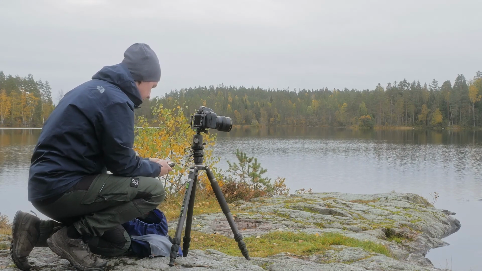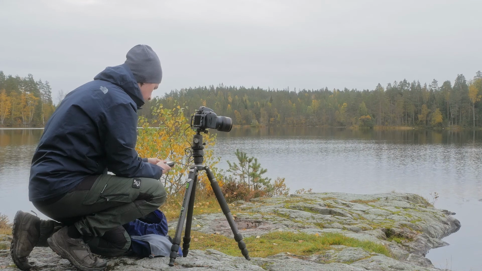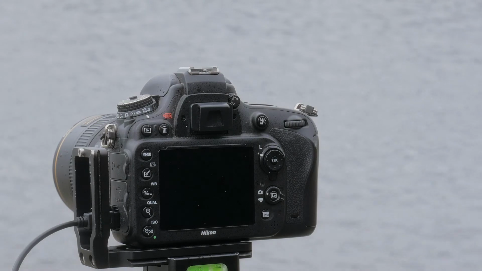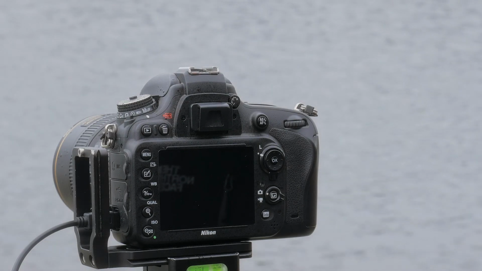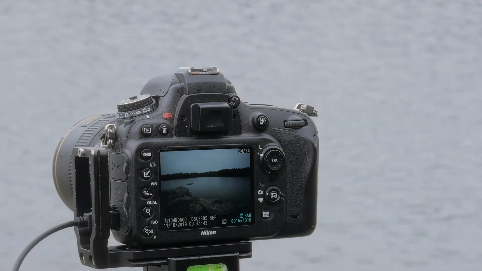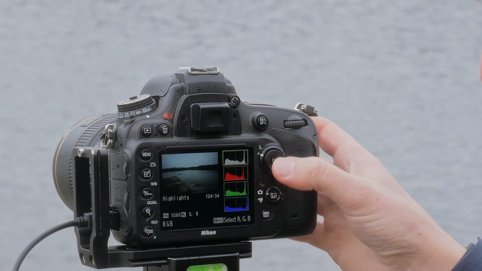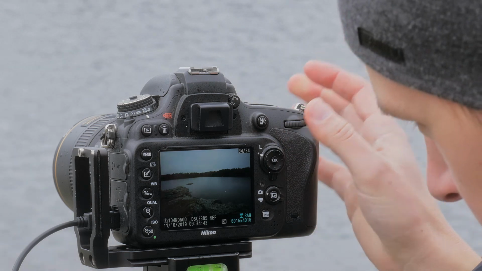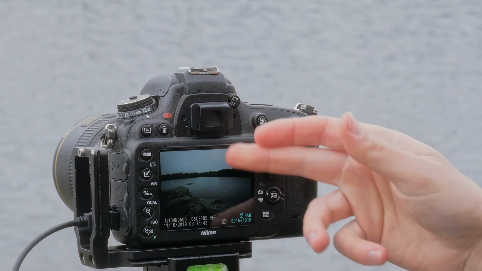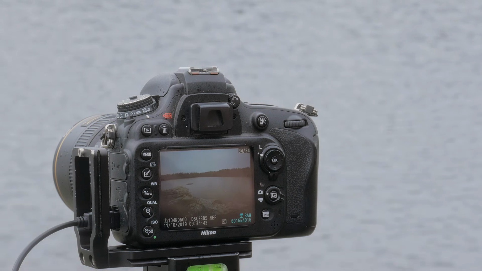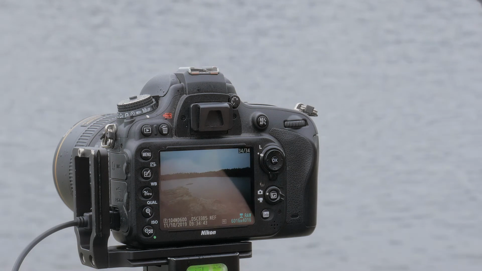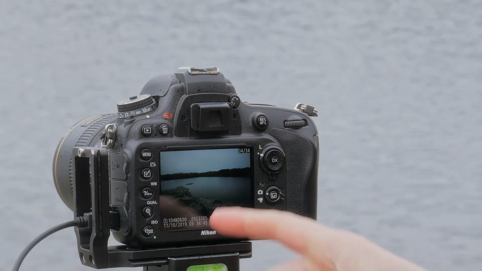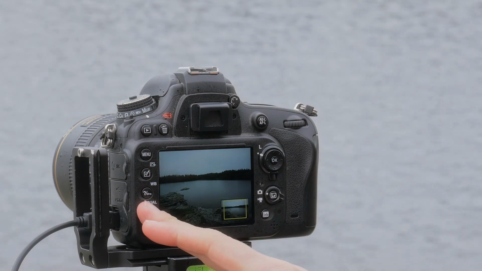Cable release, turn it on, hold 1 minute, so let's go for 1.5 minutes. The image is done, let's see how it looks. It is exposed properly, a little bit dark though, but that's to keep the highlights. It isn't the best image, but I think I'm going to be able to pull out what I want from it.